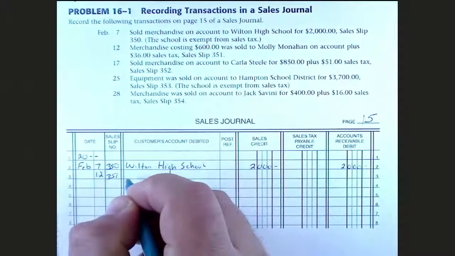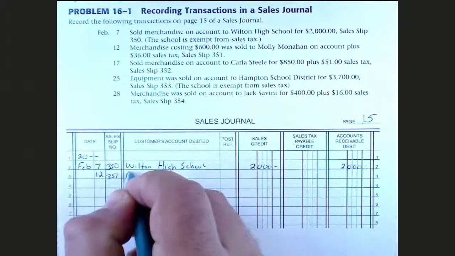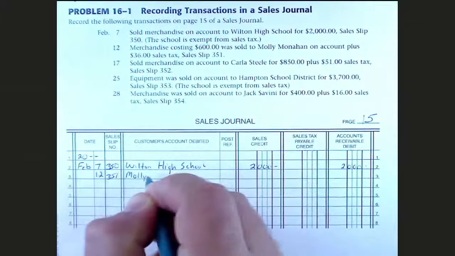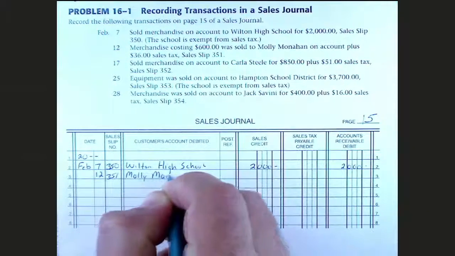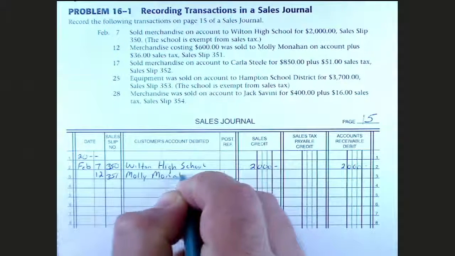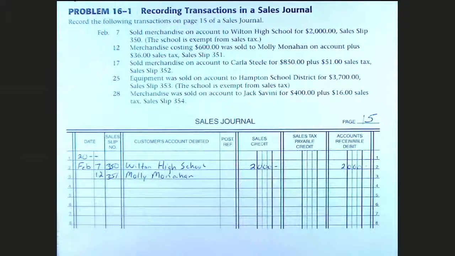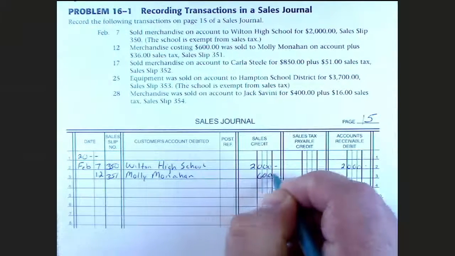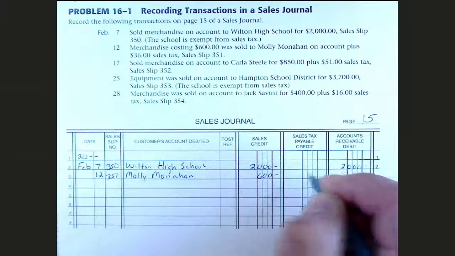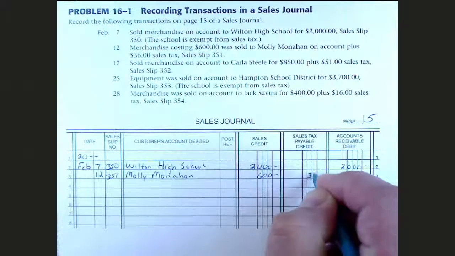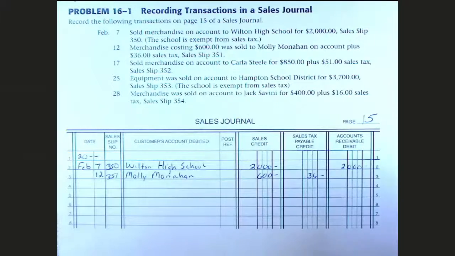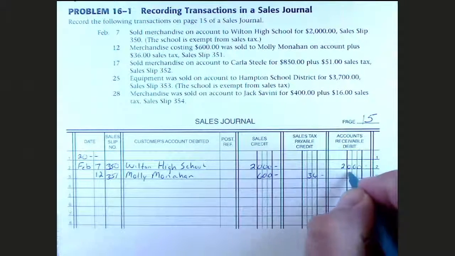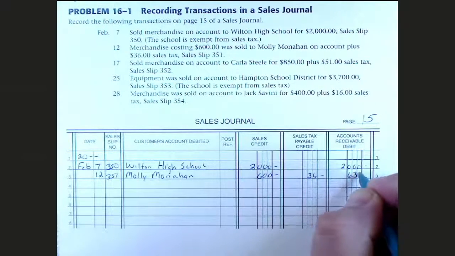The account name is Molly Monahan. Merchandise cost $600. We have a sales tax of $36, for a total accounts receivable of $636.